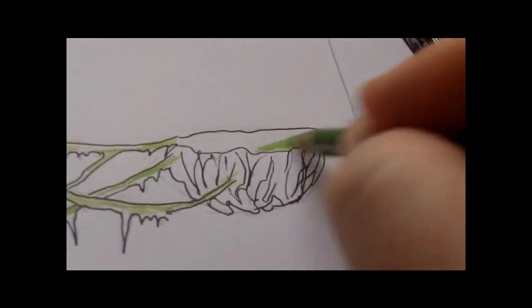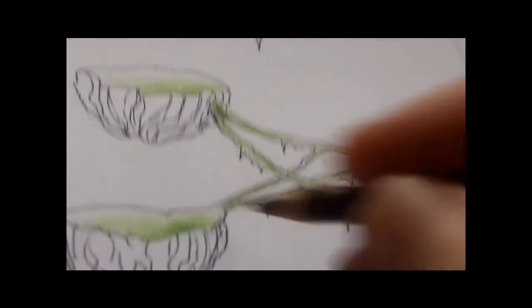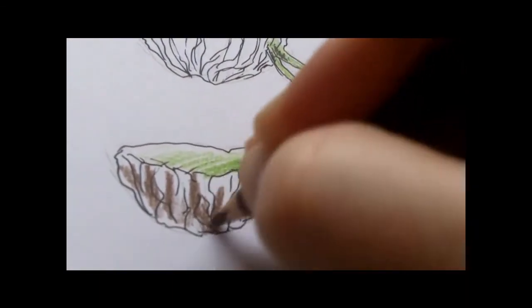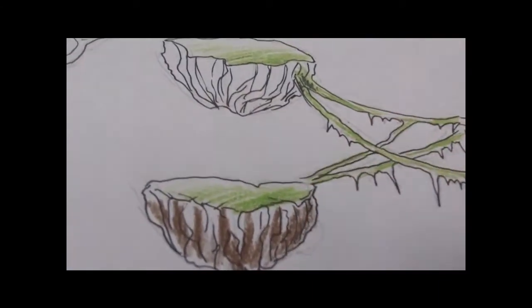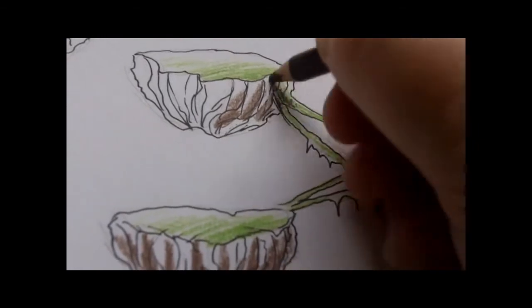It's just about working out what the colours are going to be and then just working from there. Just got some dark brown. Just quickly shading certain areas, leave some white space because we're going to add a second brown to them.